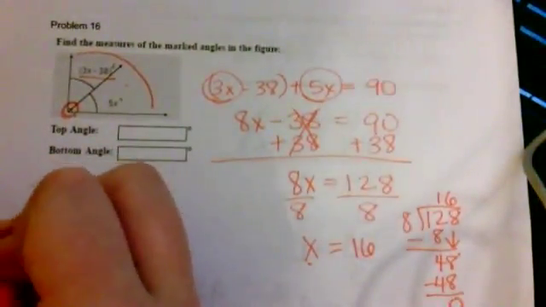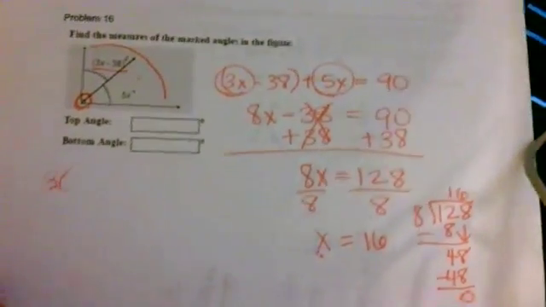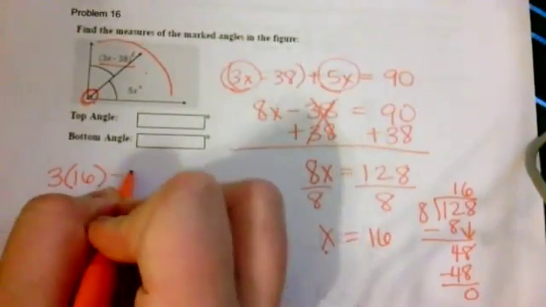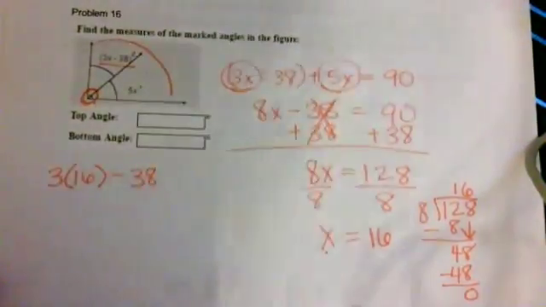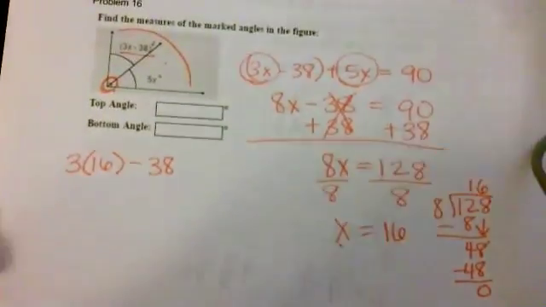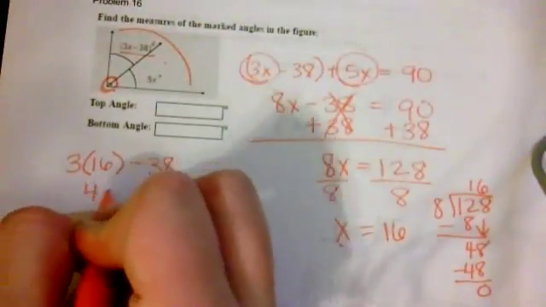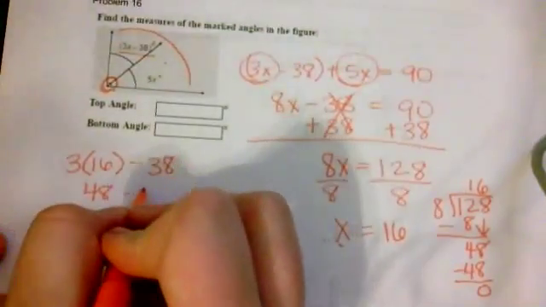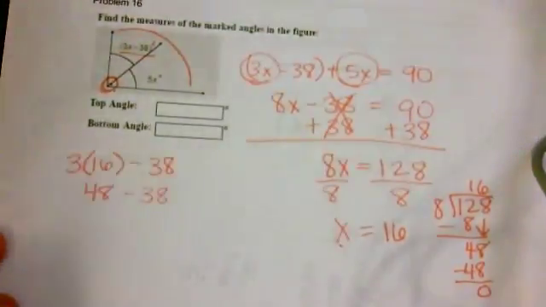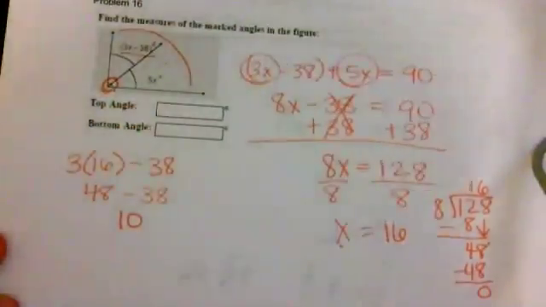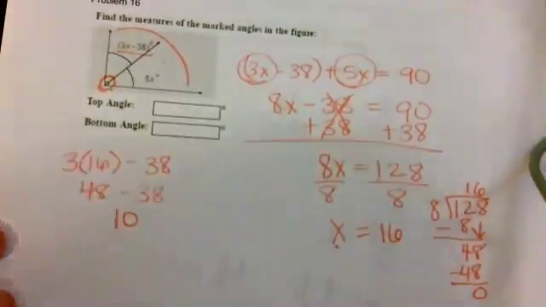So 3, instead of x, we're going to replace it with 16 minus 38. Okay? 3 times 16 gives us 48. Minus 38 gives us 10. So the top angle is 10 degrees.